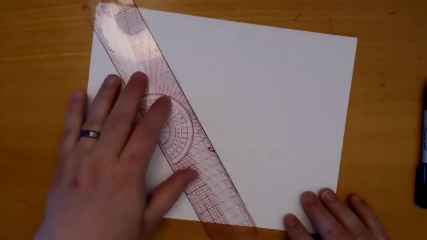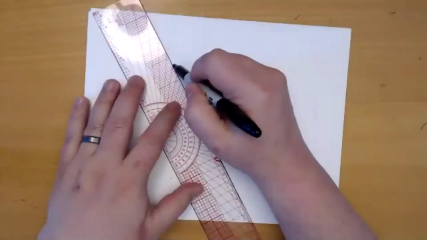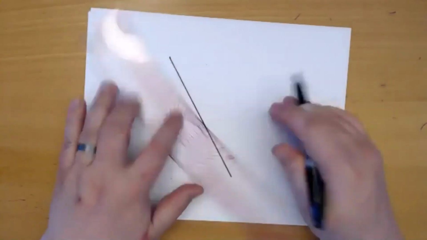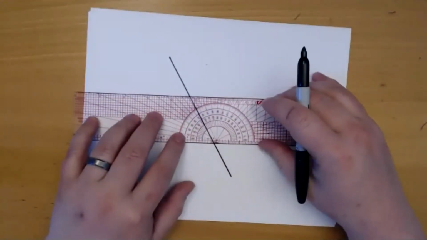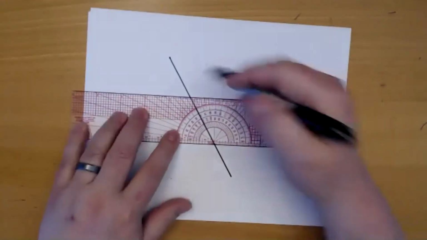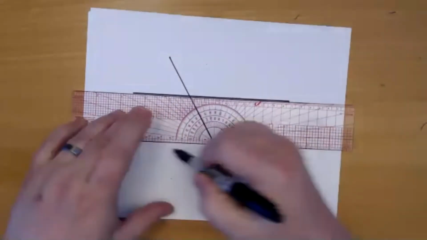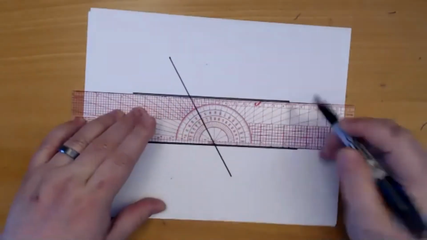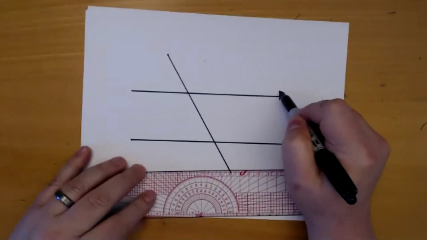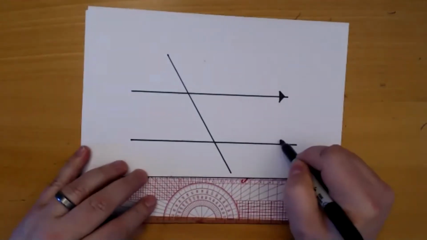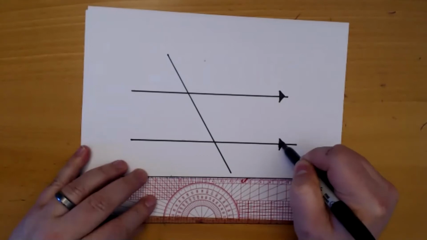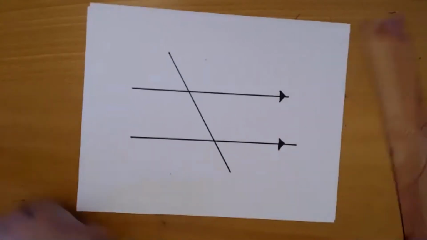And for the parallel lines, the way to really think about the parallel line stuff is, if they look equal, then they are equal. And if they don't look equal, then you subtract from 180. That's really all there is. You take a look at it and you say, do they look alike? Do they look the same?